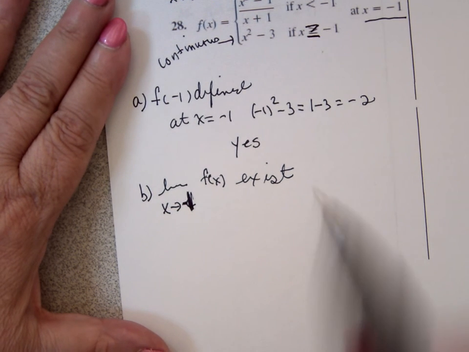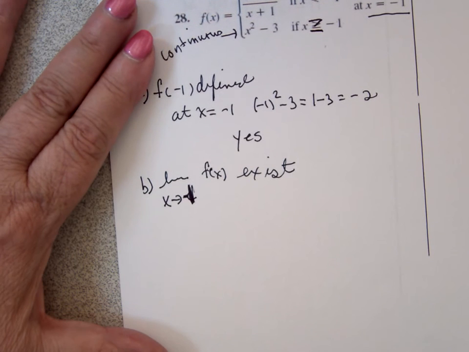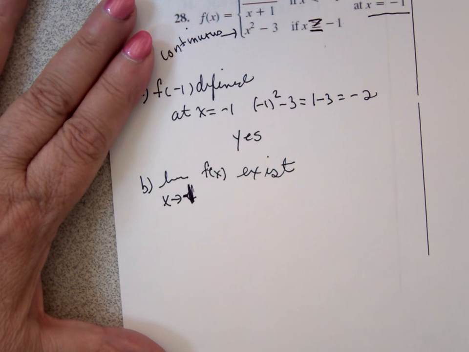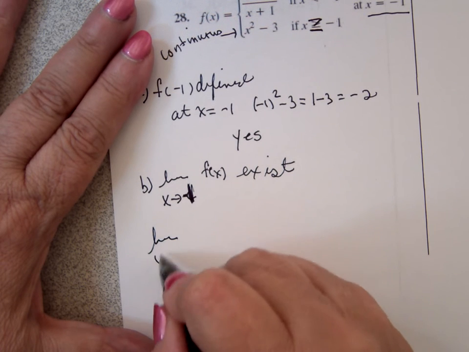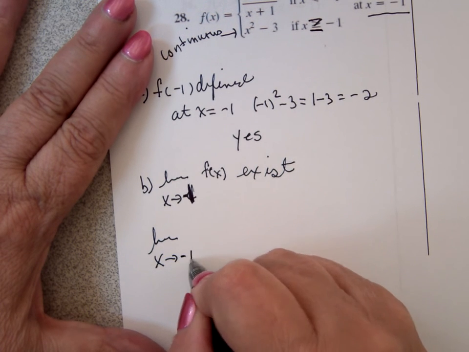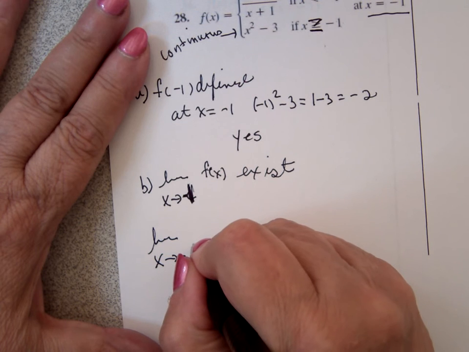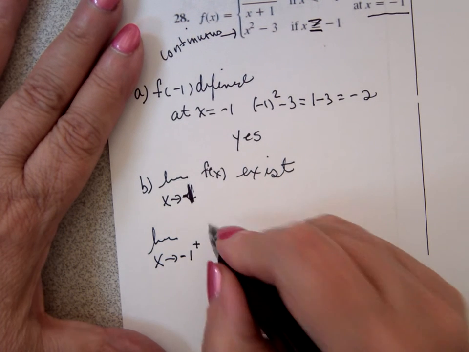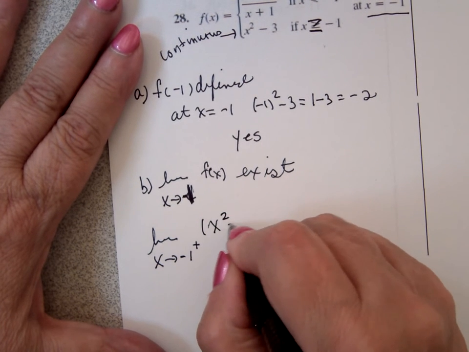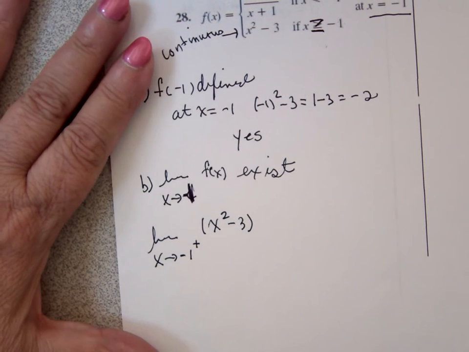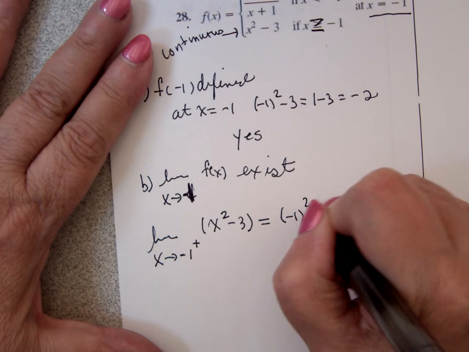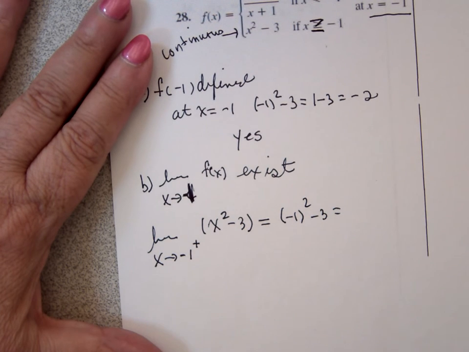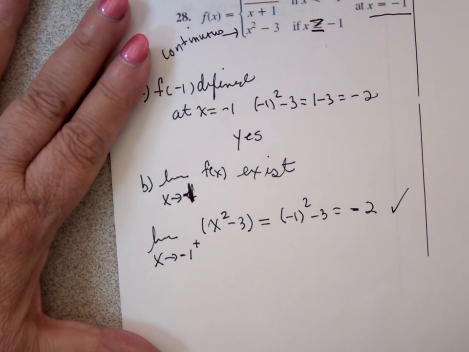I'm going to have to take the limit in two pieces, aren't I? To the left of negative 1 and to the right of negative 1. I'm going to do the easy one first, the right, and this I have to use x squared minus 3. This I just plug in. This is negative 1 squared minus 3, which is negative 2. So it exists from the right.